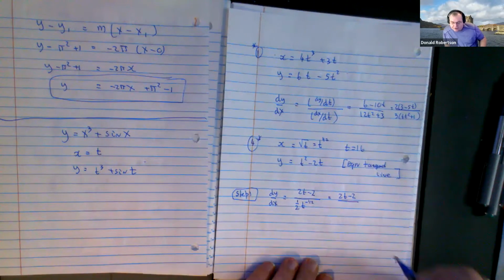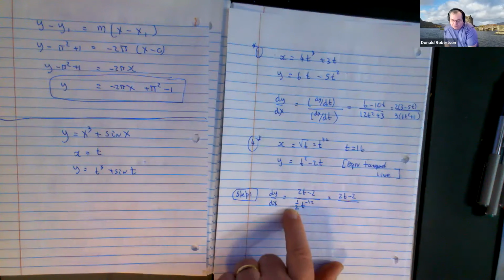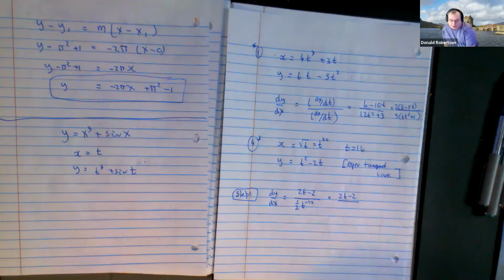I want to do some style points on this. Any suggestions what I could do with this ugly 1/2 t to the negative a half that's in the denominator? This is pure algebra. What could I do with 1/2 t to the negative a half?